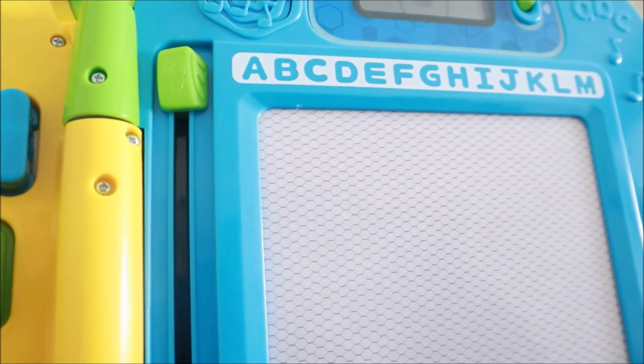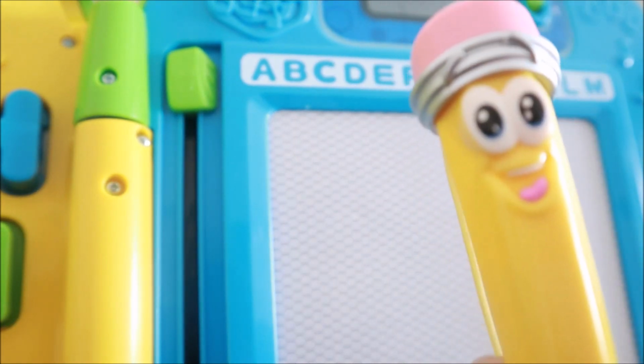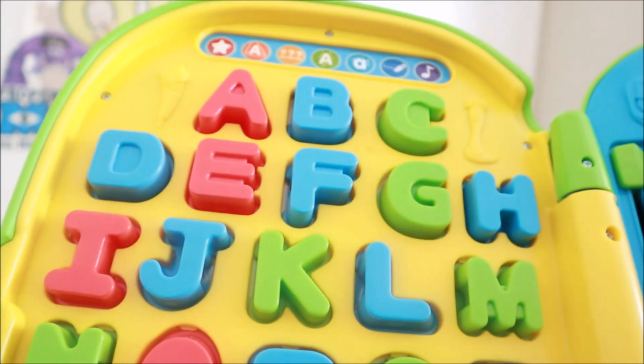Let's learn about letters with me, Mr. Pencil. Mr. Pencil in here. Put a letter into its puzzle space. Push down on it to hear fun sounds.